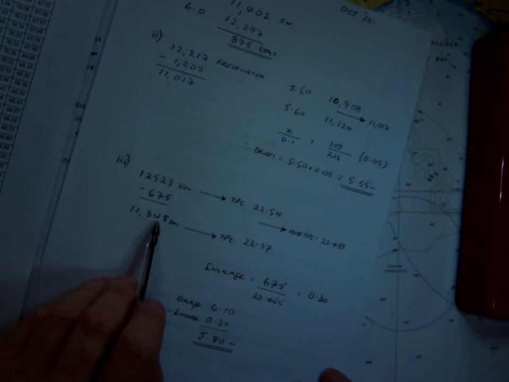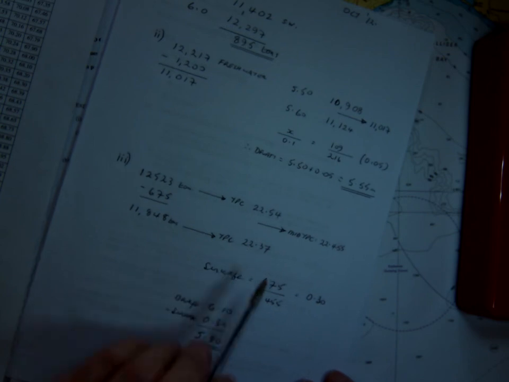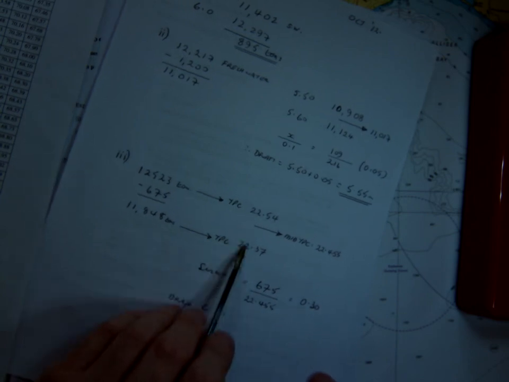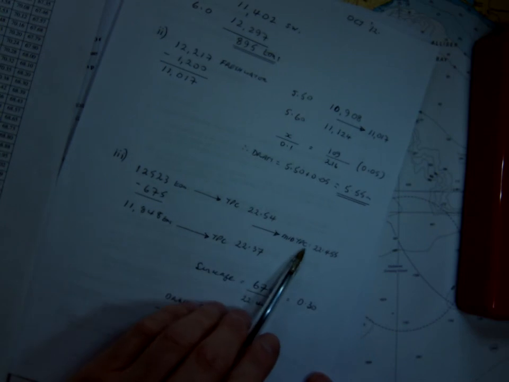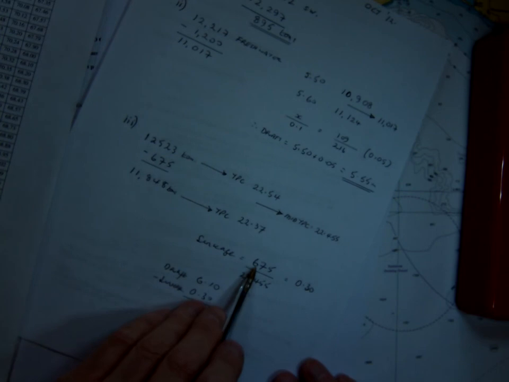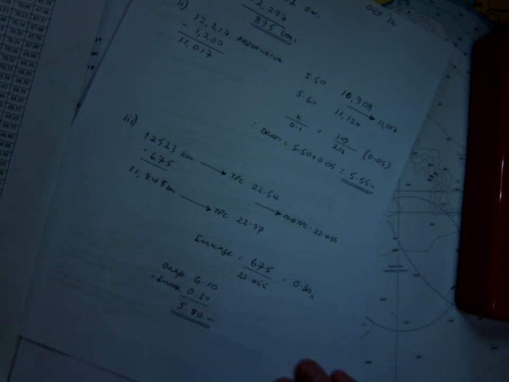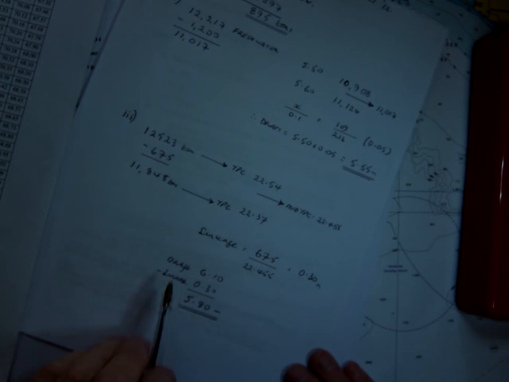We go back in the tables to get the TPC at that value, 22.37, and then all we do is get the mean value. So add the two TPCs together, divide by 2, and our mid TPC is 22.455. So our sinkage is going to be 675 tonnes divided by 22.455, which gives the sink as 0.3 of a metre, which is 30 centimetres.